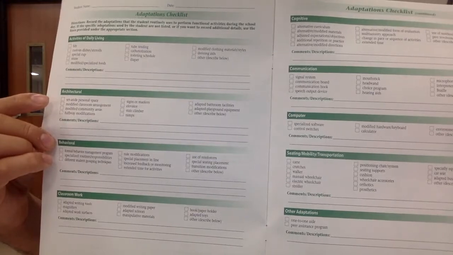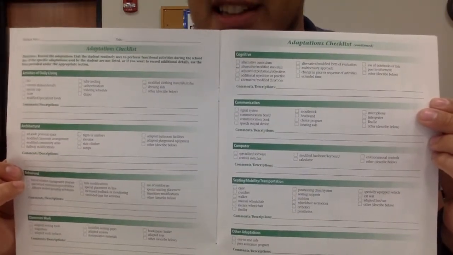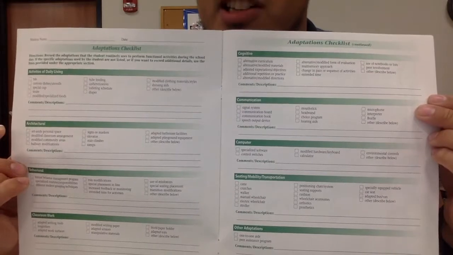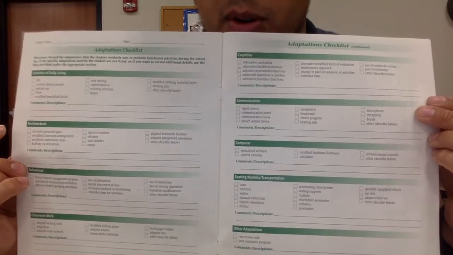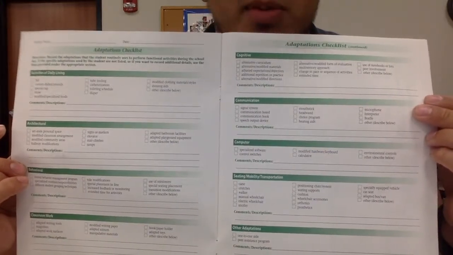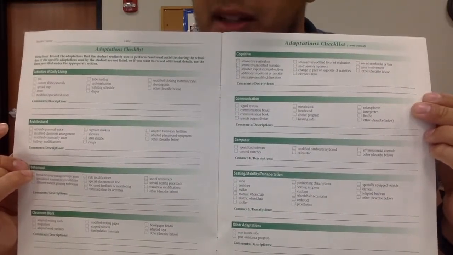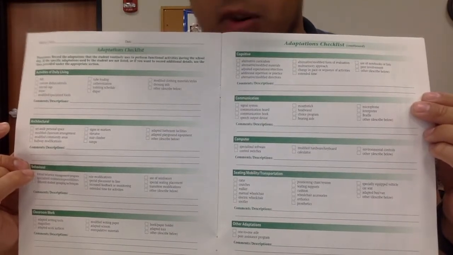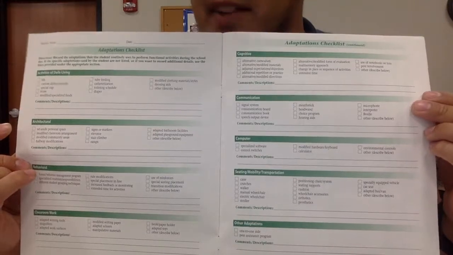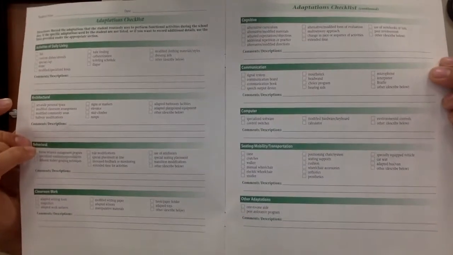adapted scissors or modified writing paper, and then cognitive, whether adaptations are needed in the use of notebooks, extended time, or in communication, such as the use of signal skills or sign language, braille, microphone, or the use of computer that's needed, such as high-tech assistive equipment or high-tech assistive devices, and mobility seating, such as the use of crutches, a cane, or orthotics, or a car seat, or a rojo for a wheelchair, if any modifications or adaptations are needed there, as well as other adaptations that are needed, such as an aid or a peer assistance program.